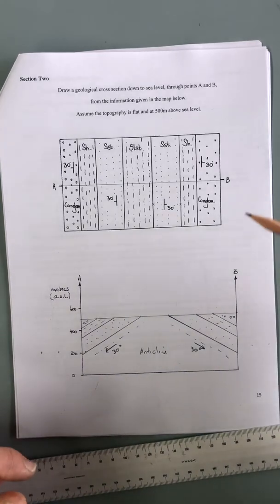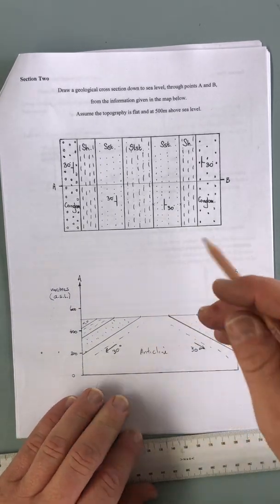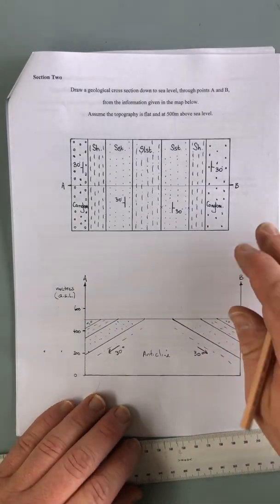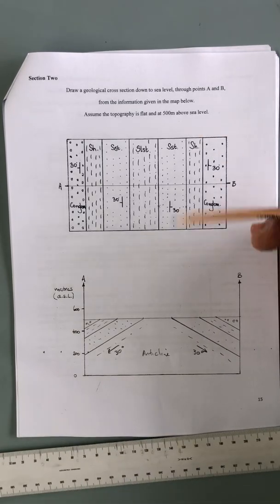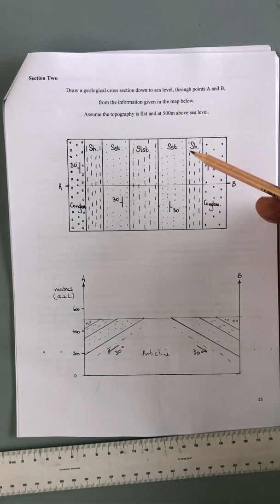There's something else that sometimes you are asked for, and that is what is called the axial fold, and that's the line of the fold, and we would sometimes draw that in here, but that's for a different lesson. Okay, so there's a simple topographical map with a flat topography.